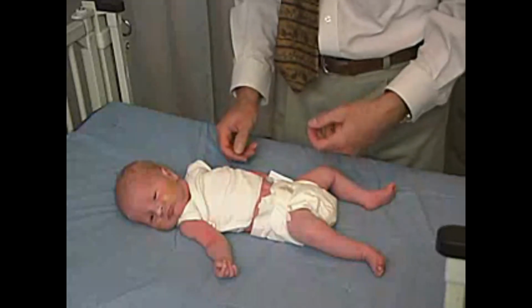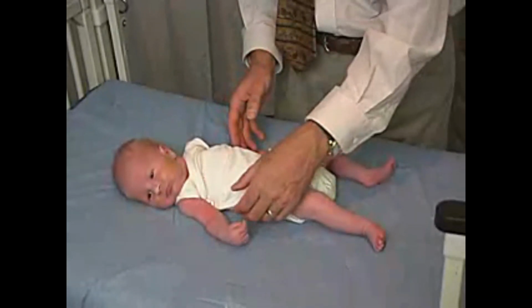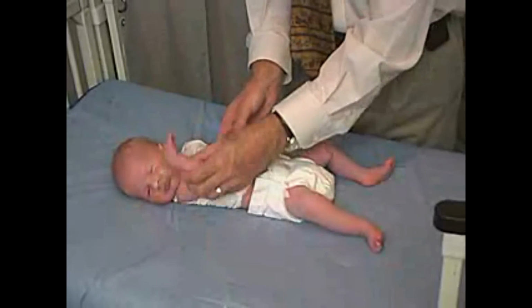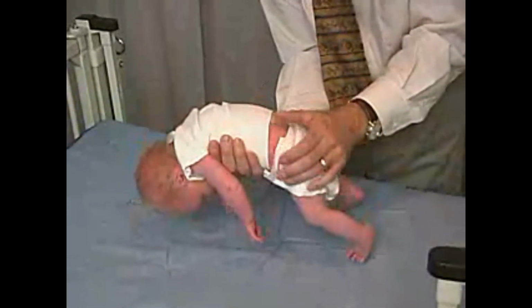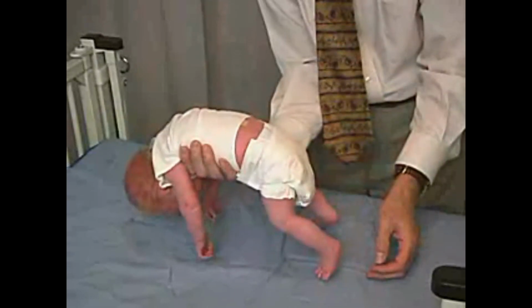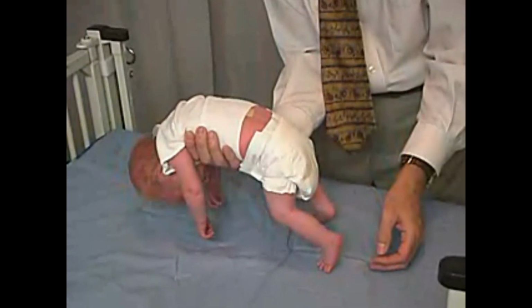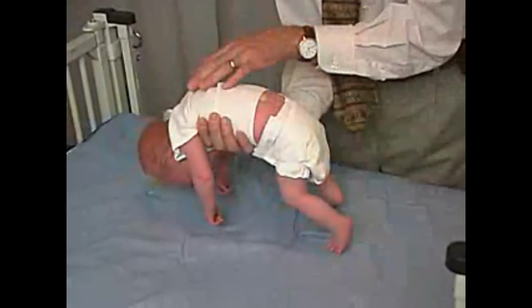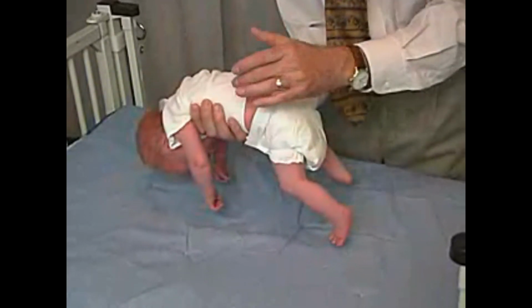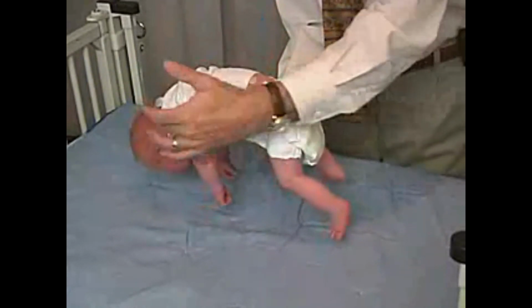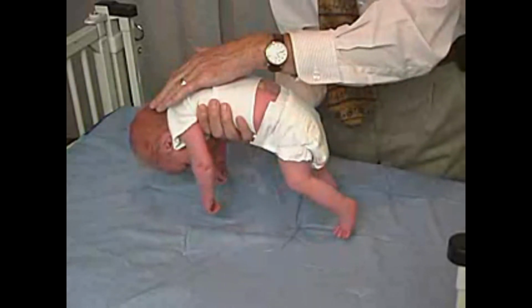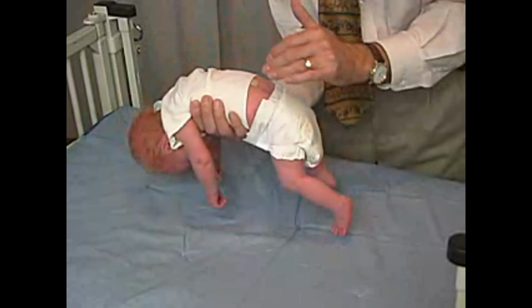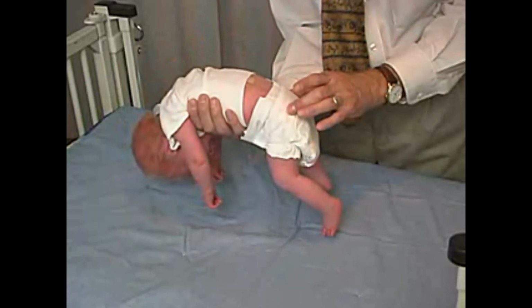We're now going to look at ventral suspension. We're going to turn the baby over on his tummy, and we're going to see how he can extend, how he can maintain axial tone. Here he's draped over my hand. His head comes down fairly close to my hand. He should be able to extend his head a little bit better. He's trying there. That's good, though. Should be able to extend his hips a little bit more.